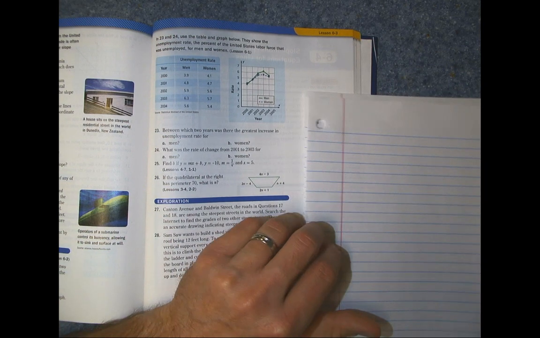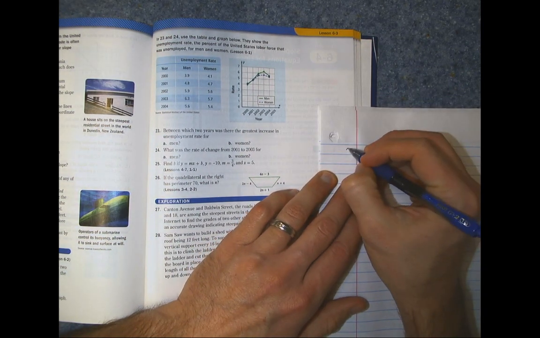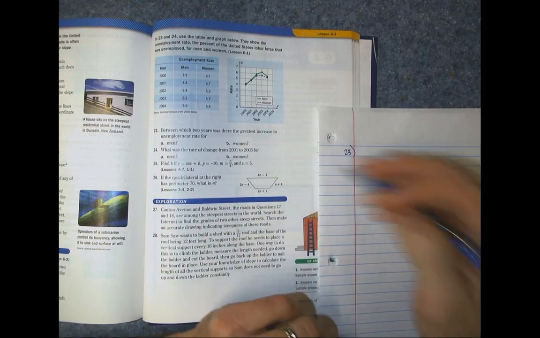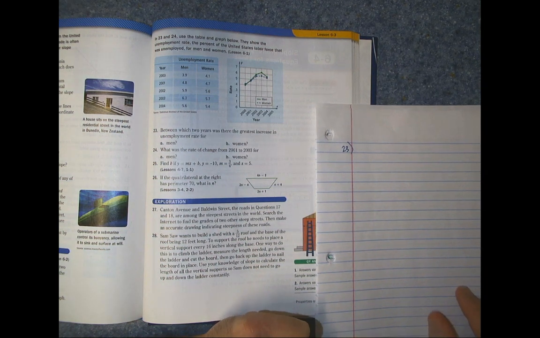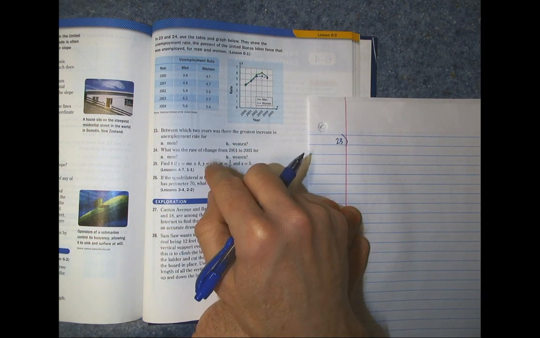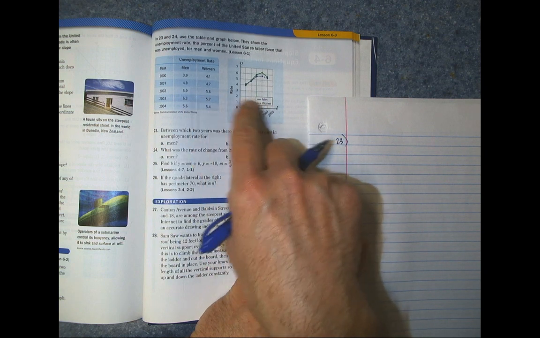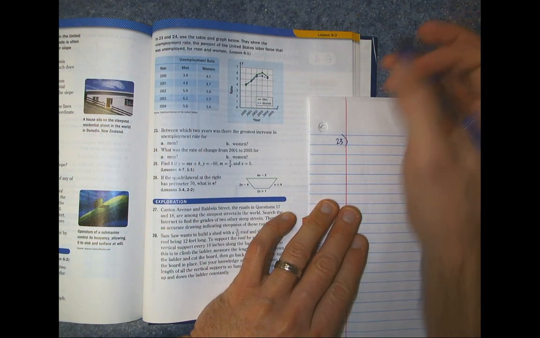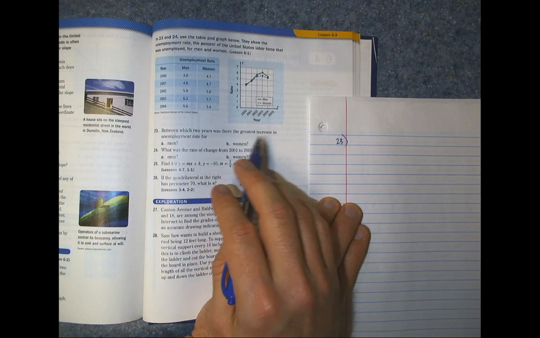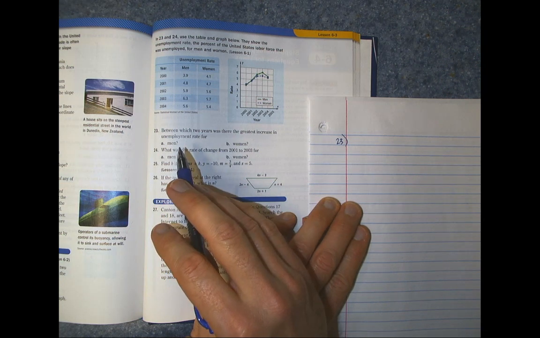All right, and we are on to 23. Got 23 through 26 here, and we're all set. So 23 and 24, we're going to be looking at the graph and the chart. So 23, between which 2 years was the greatest increase in unemployment rate for men and for women?